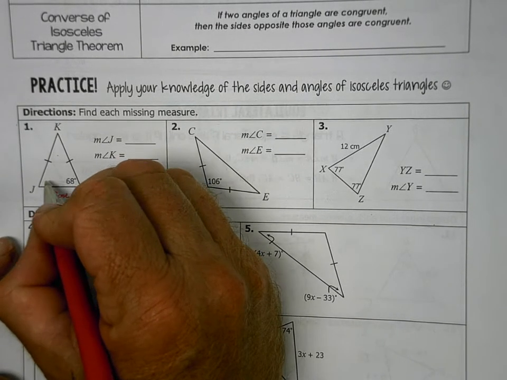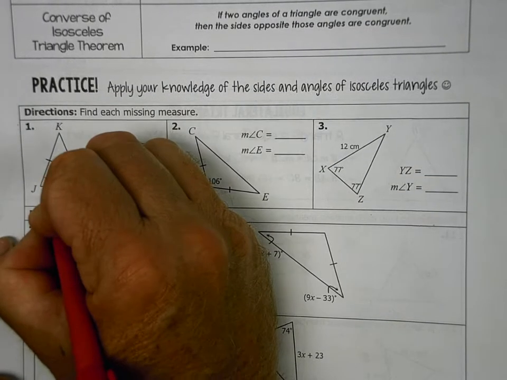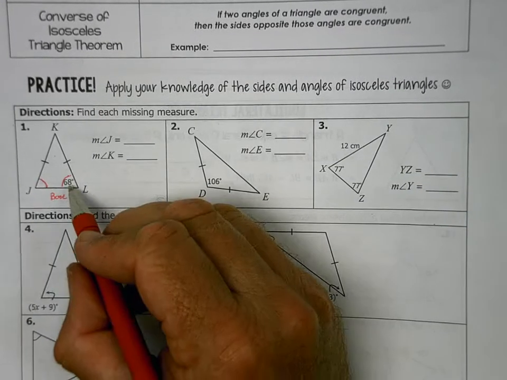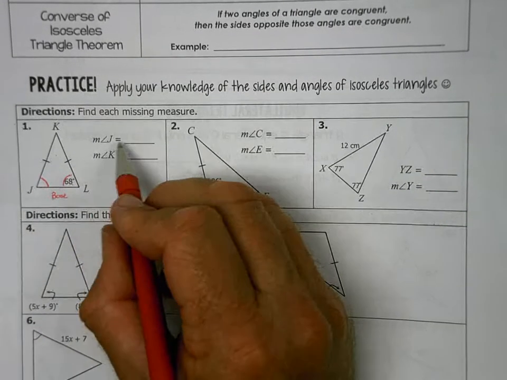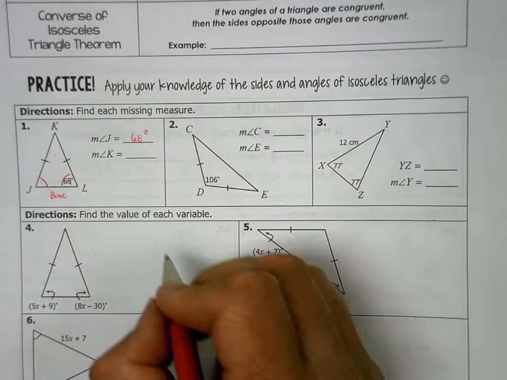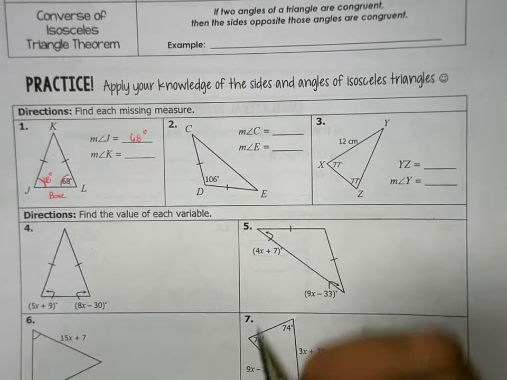The two angles that run along the base are called the base angles, and those are equal. So if angle L is 68 degrees, the measure of angle J also has to be 68 degrees.